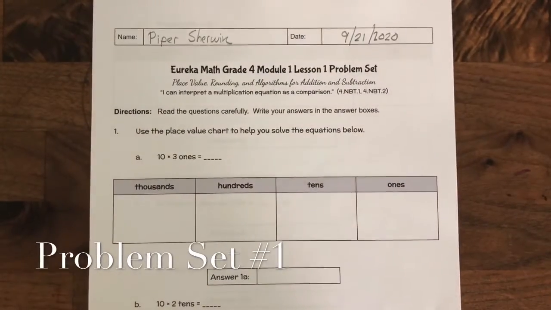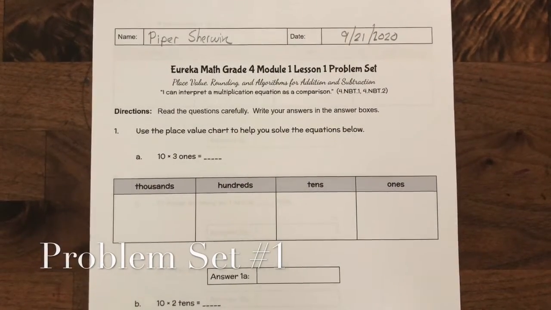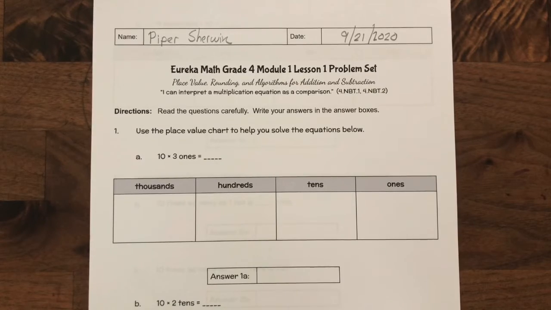All right, now on to our problem set. This is what we'd like to do for guided practice. Our worksheets are going to look a lot like this, okay? So let's get started here.